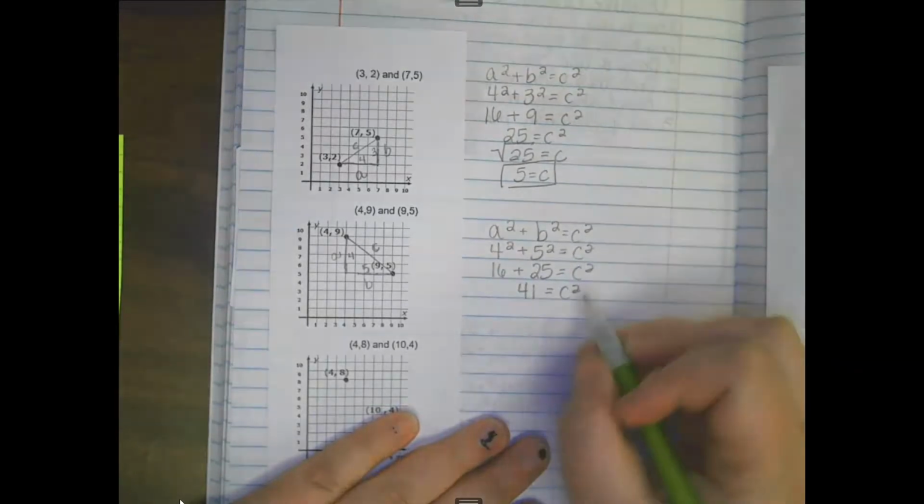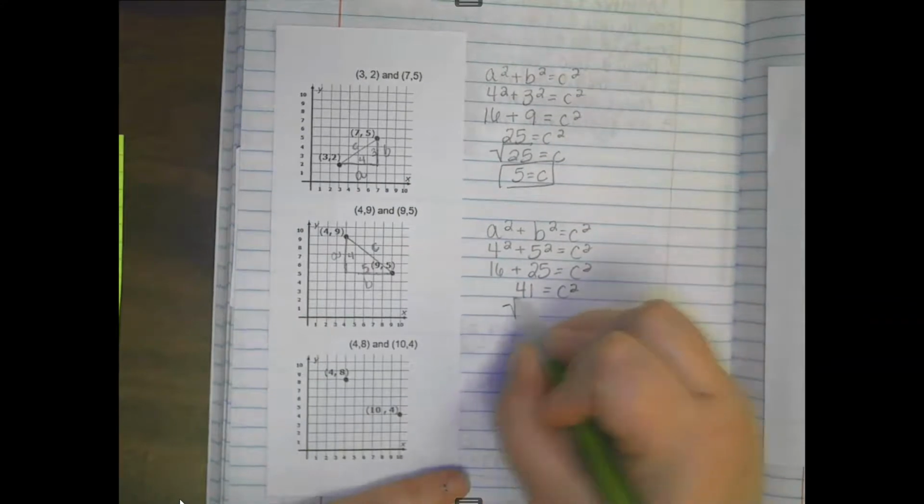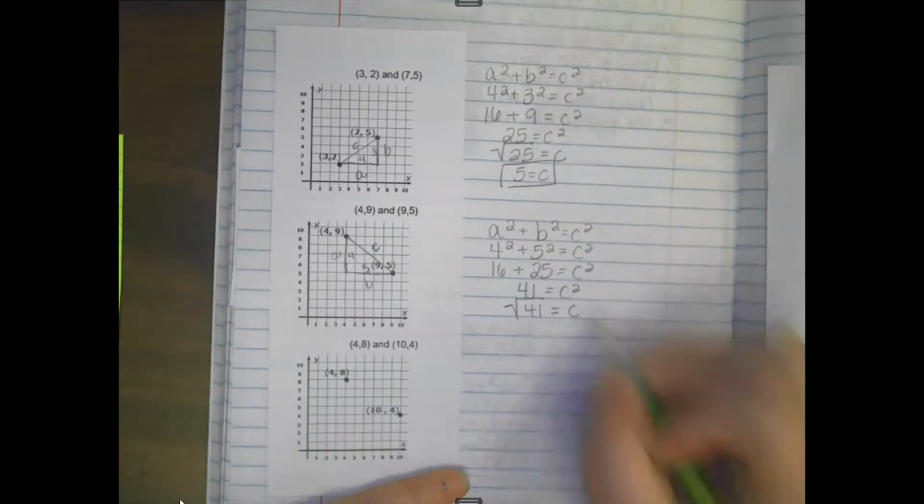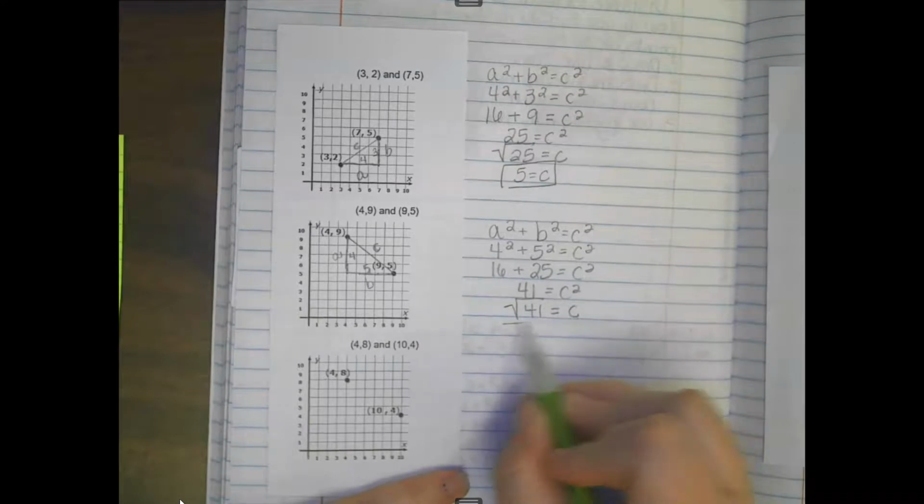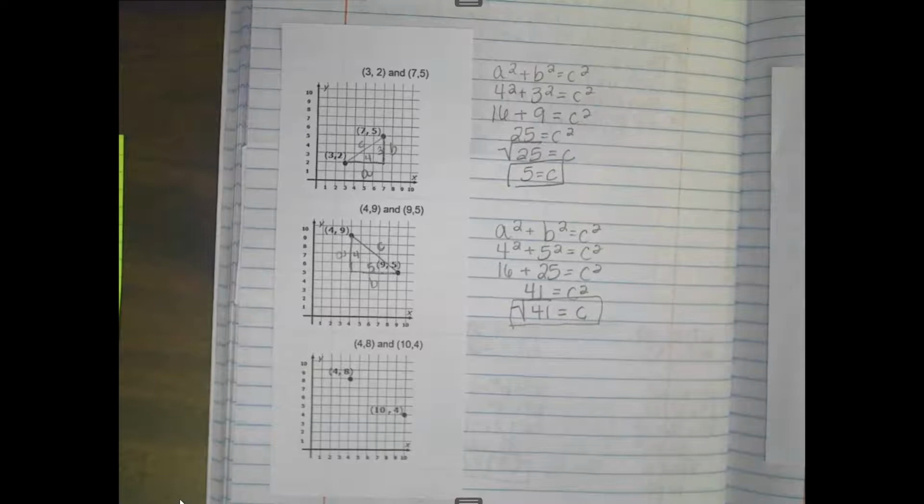C squared equals 41, but I want to know what C equals, so I'm going to take the square root of it. And 41 is not a perfect square, so it's going to stay as the square root of 41.